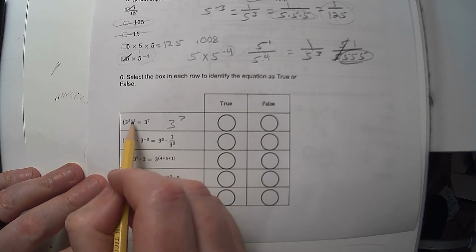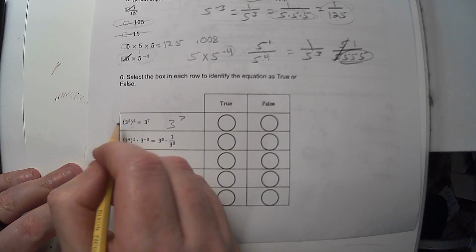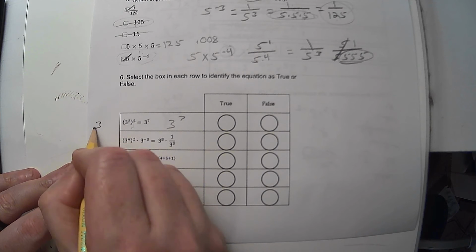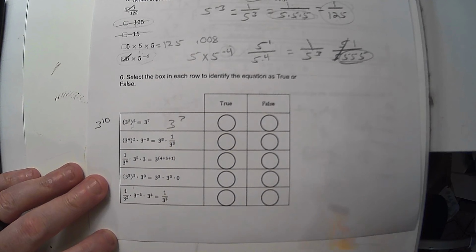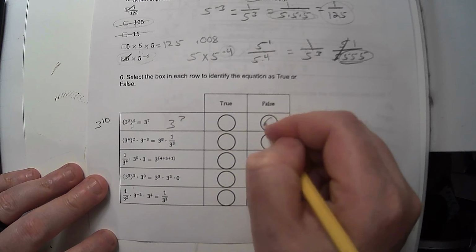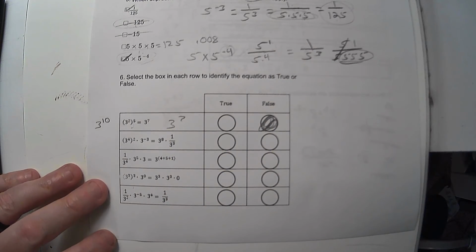Over here, I do have a parentheses. They are touching the parentheses. We got the 5 on the outside. That means I need to multiply my numbers. So 3 to the 10th. That is not going to be the same thing as 3 to the 7th. That one goes down as a false.